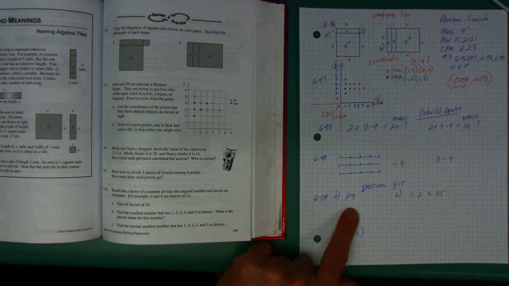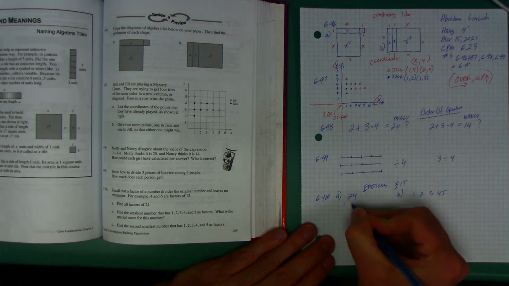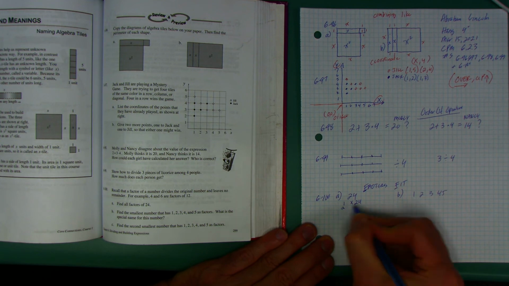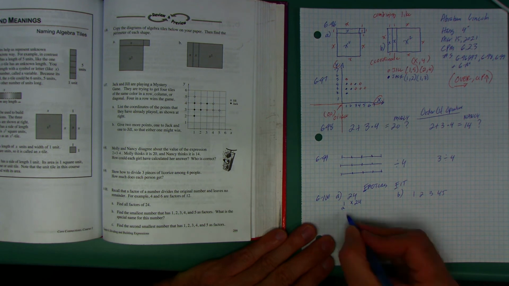So we're looking for all the numbers that fit into 24. And I think it's easiest if you start with 1 times the number. And then if it's even, you're going 2 times the number, whatever number, 2 times what equals 24. 2 plus 4 is 6. 3 goes into 6. I know 3 goes into it, right? Do that. And then when these numbers come together, you know you're done. You don't have to do all the numbers between 1 and 24.